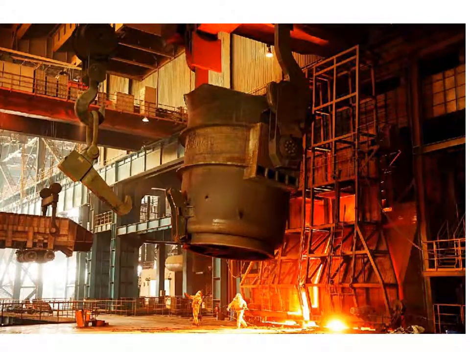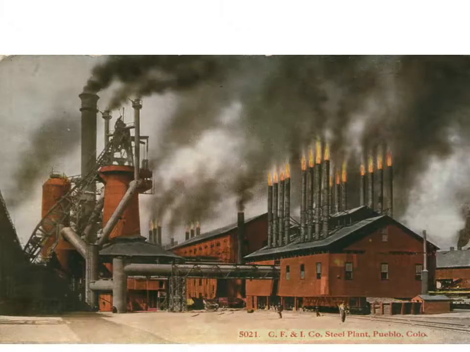This is a modern steel mill, which requires a lot of heat energy, which is acquired from burning coal, to melt the iron ore and make the steel. This burning of fossil fuels like coal generated a lot of pollution, as you can see in this drawing of a mill in Colorado.